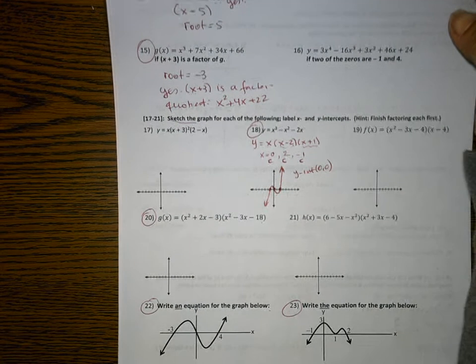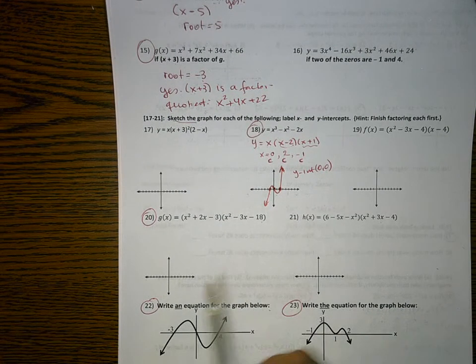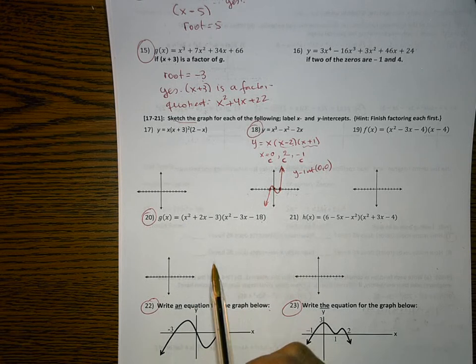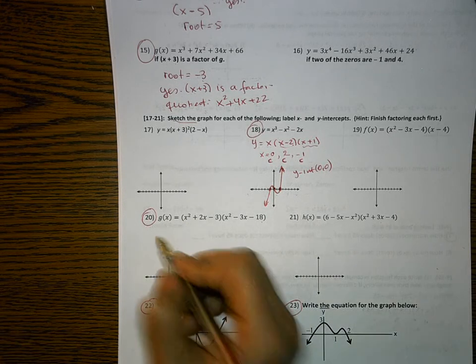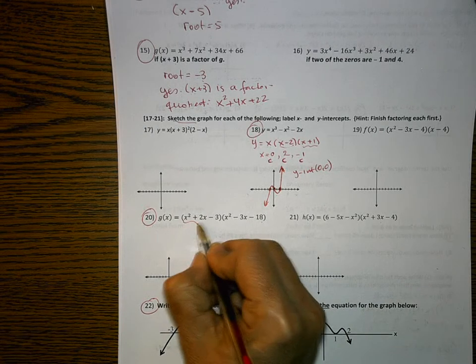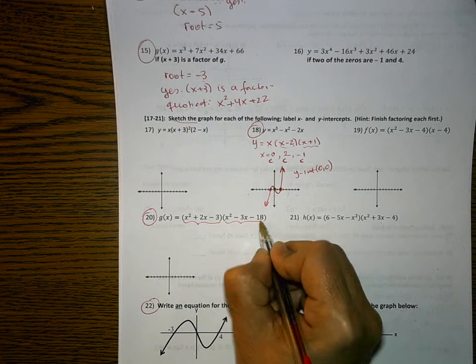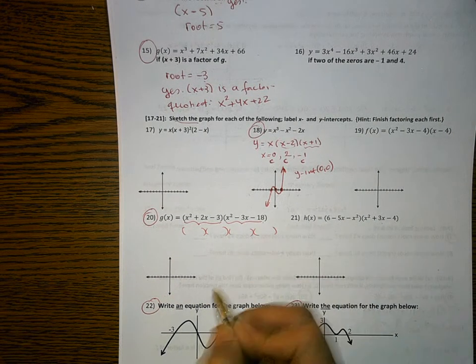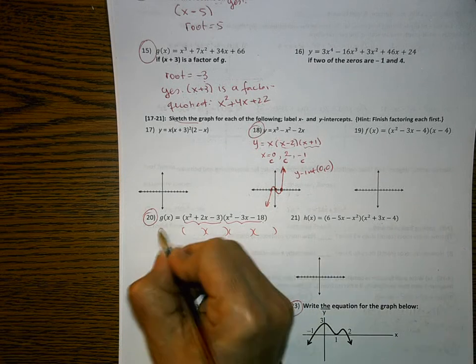Number 20 looks really, really scary, but all it is, is 2 trinomials that need to be factored out. So there we go. Let me just get you started. If I factor this out and this out as 2 binomials, you would have a total of 4 binomials for this right here. So g of x equals.